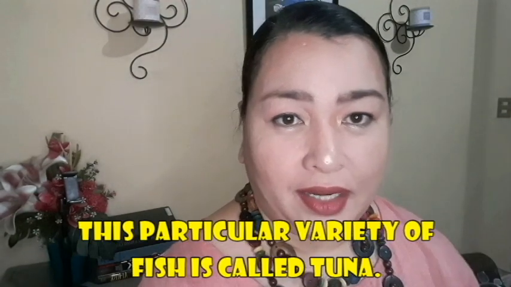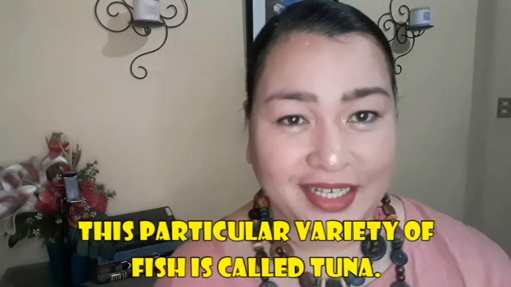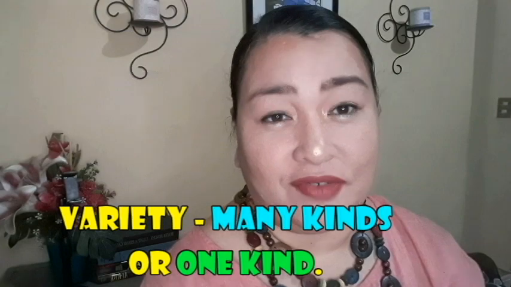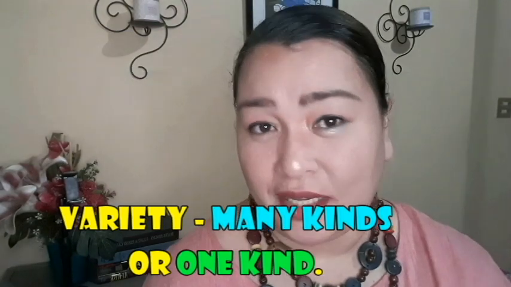But this particular variety of fish is called a tuna. The first example that I gave you means many kinds or many types, but the next example I gave you is just one kind. This is a variety of fish compared to fish has many varieties.